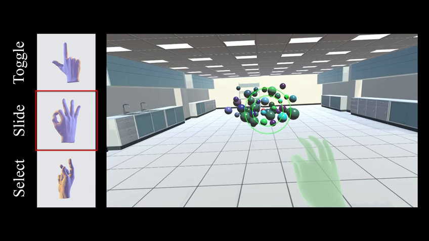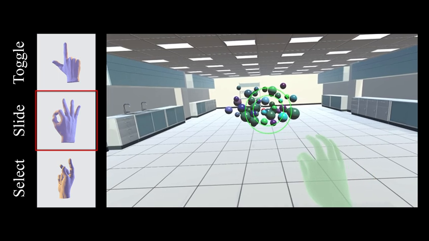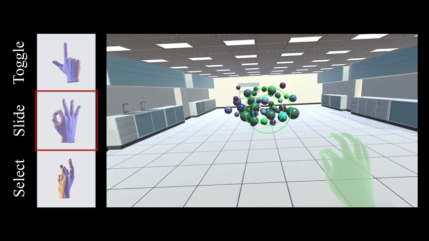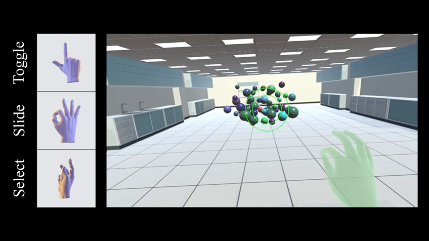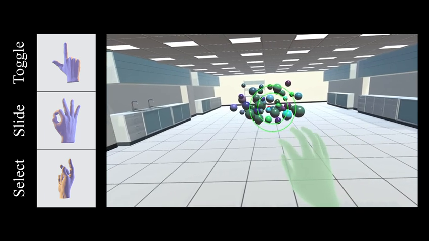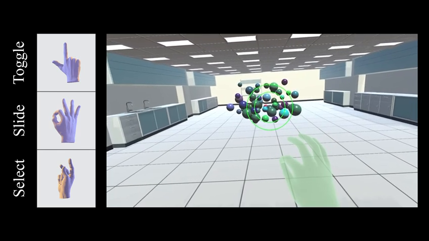To enter the de-occlusion state, the user's hand in the manipulable area turns green, and the hand displacement is used to control the apex VM of the manipulable cone to achieve the de-occlusion effect. When the user releases the slide gesture and enters the resting state, the user's hand in the manipulable area will turn red, and the hand displacement is unbound from the manipulable cone.